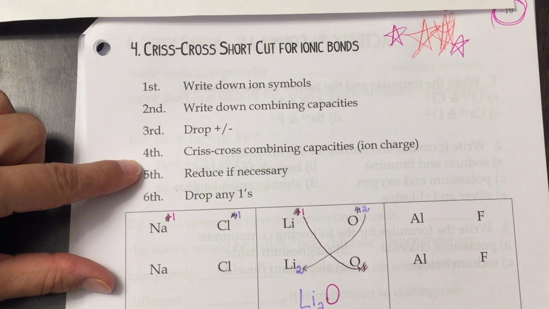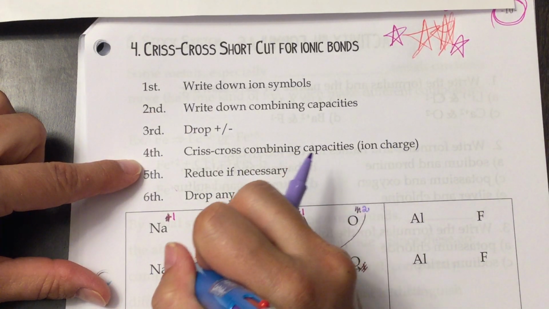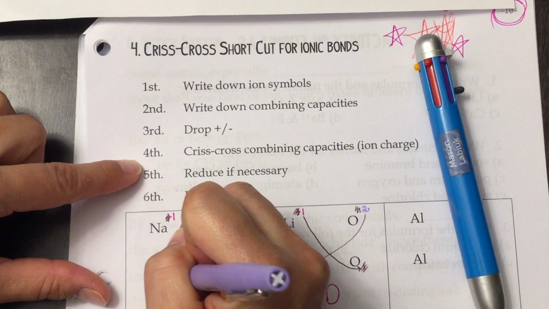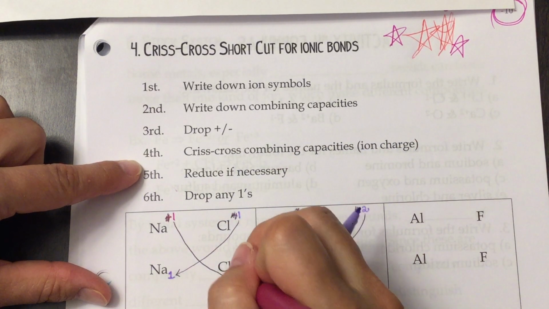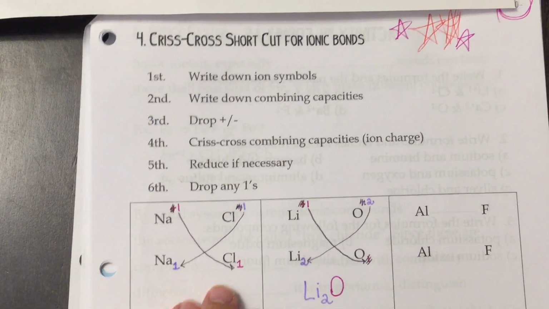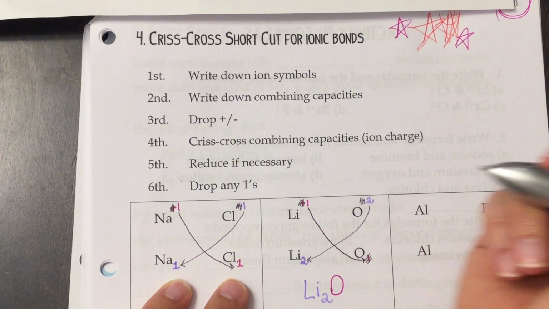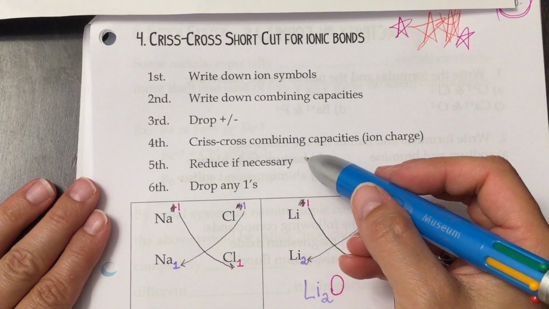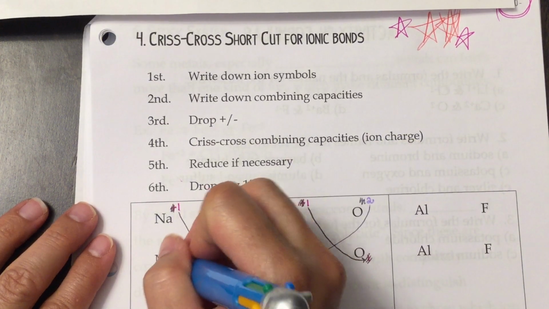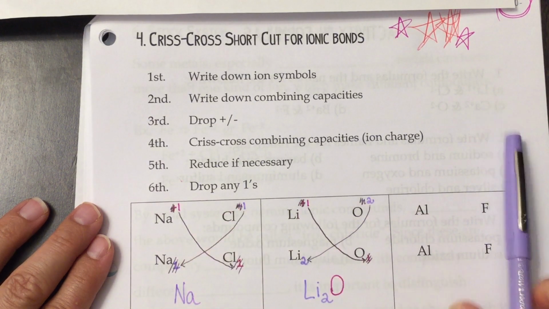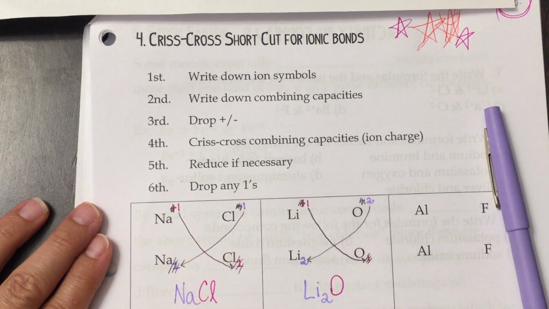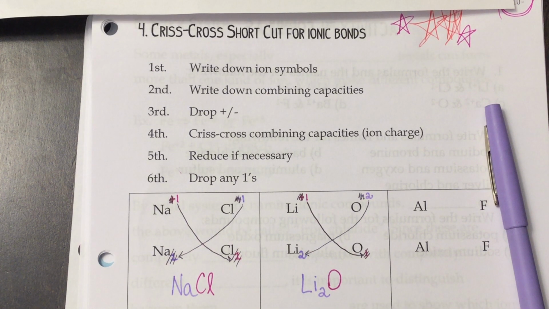Now we're going to crisscross. So I'm going to bring this one down here, and then I'm going to bring this one down here. Okay, so now I just have 1s. And now we can reduce if necessary. We don't need to, and then drop any 1s. So we actually don't have to write the 1s. So what do we have left? NaCl. Okay, that means that for every 1 atom of sodium, we need 1 atom of chlorine for them both to become stable.